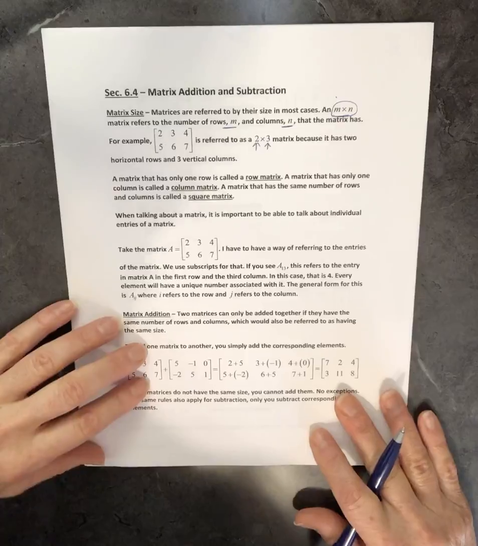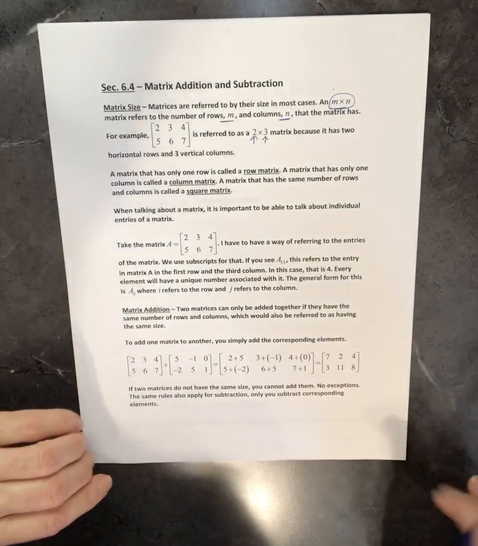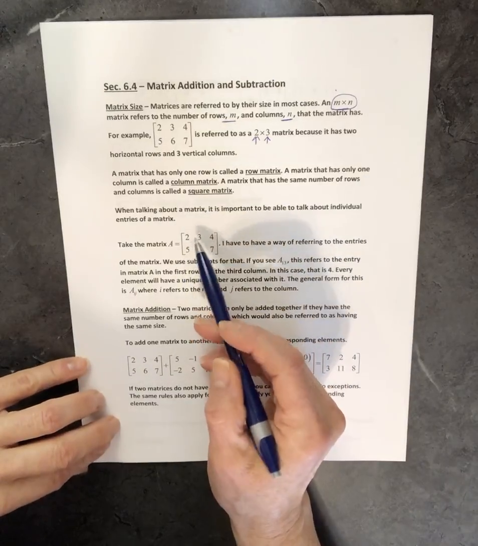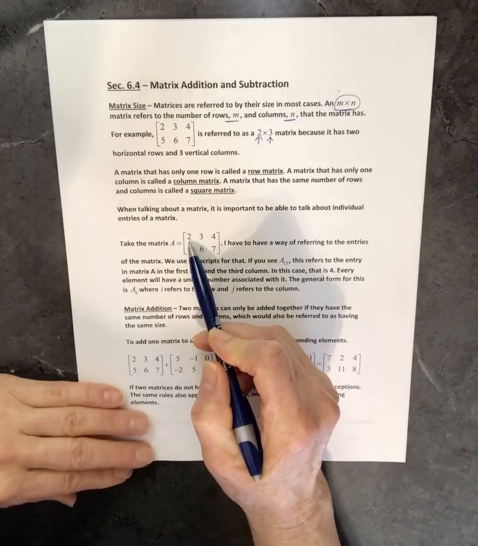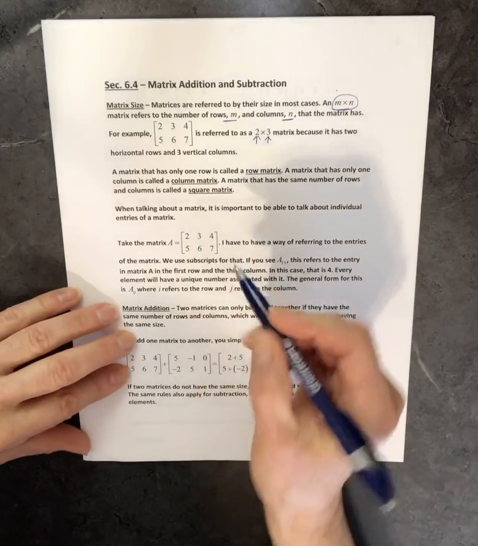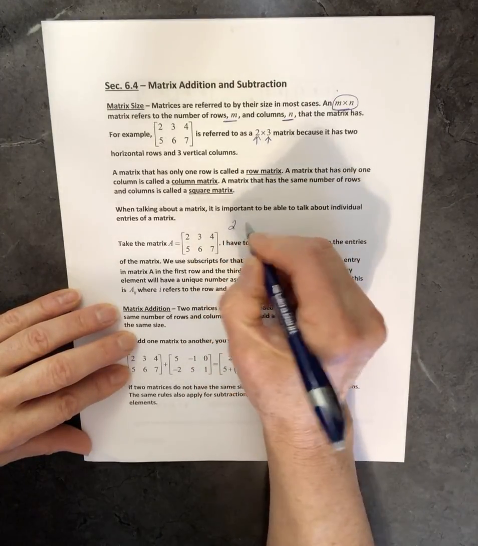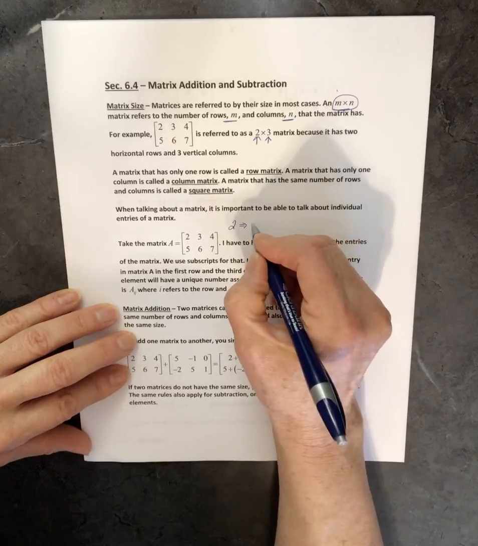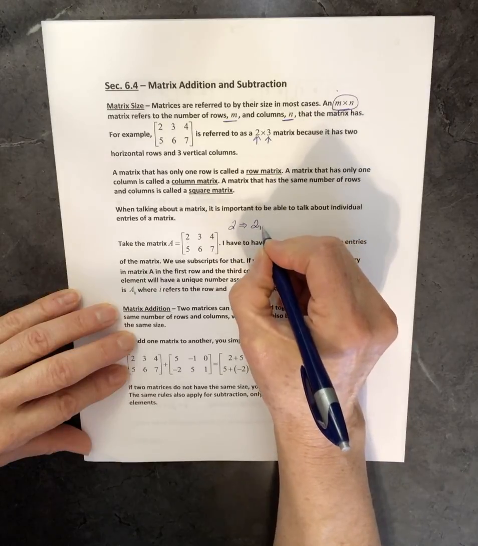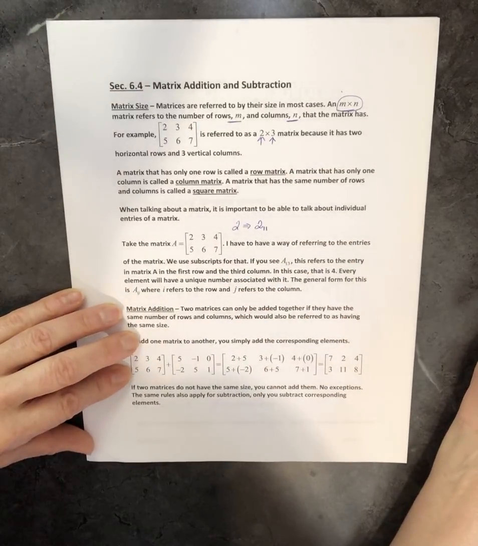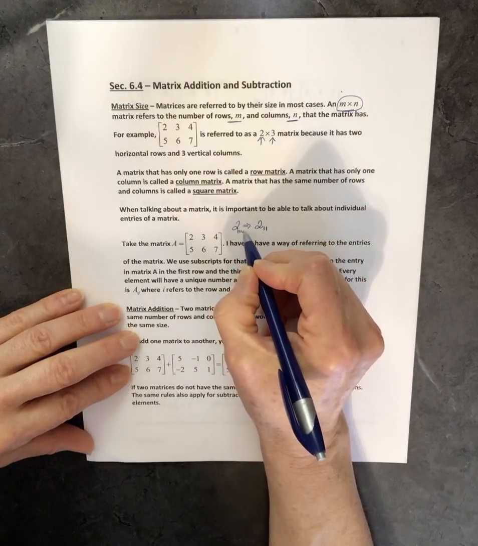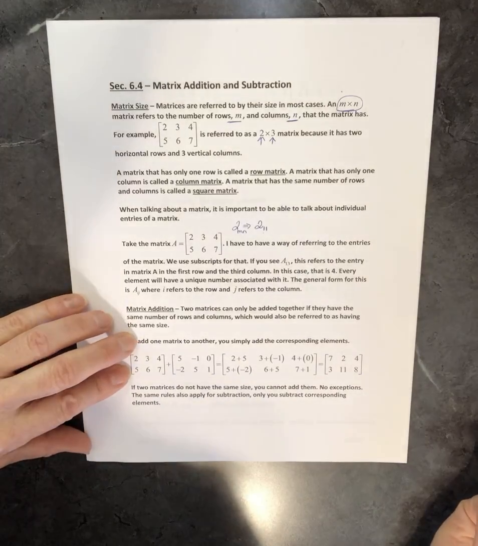So we also need to be able to talk about the number of entries in a matrix, or excuse me, more like the number of elements. So if we talk about this number 2, this is the first element, in the first row and the first column. So the way we talk about that is 2 is in row 1, column 1. That looks like a subscript of 11, but it is not. This is row 1, column 1. So you think row by column. We just leave the little multiplication dot out of there.